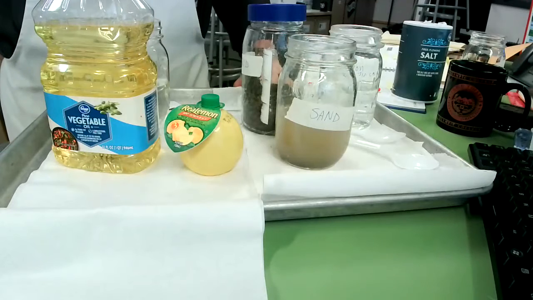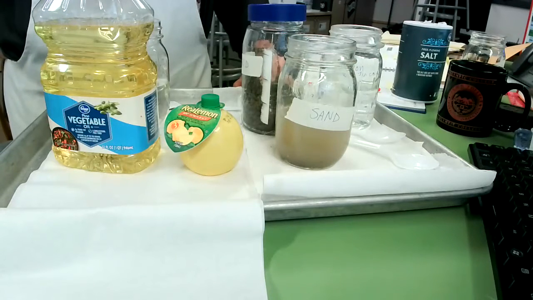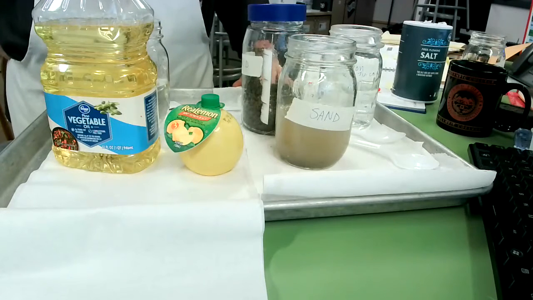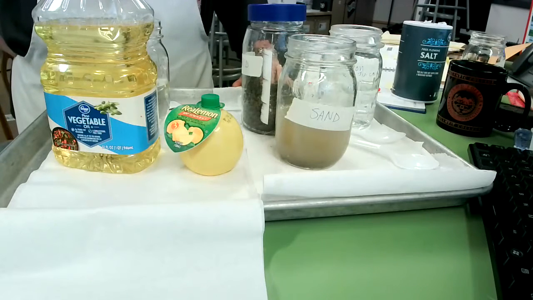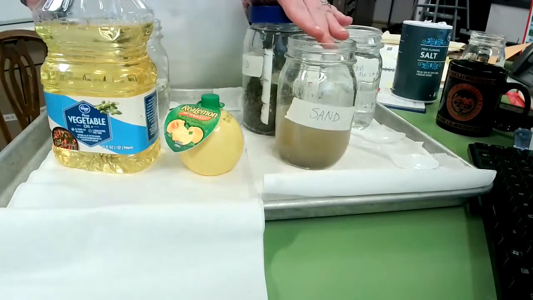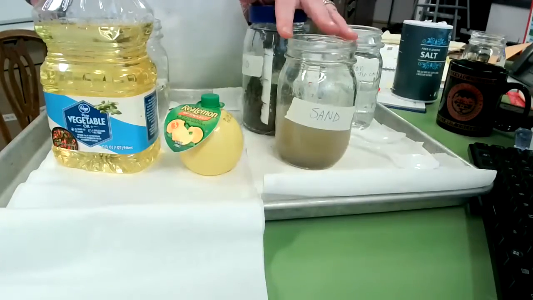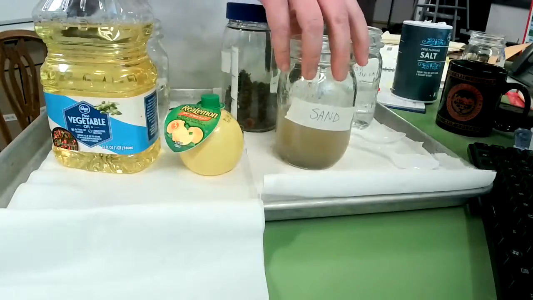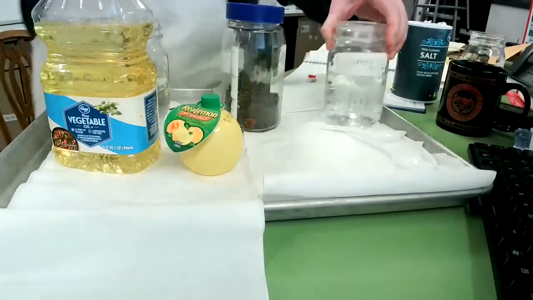A mixture is when components are mixed together, but you can separate them out. If I were to pour this through a filter, the sand would stay on the filter and the water would go through. So this is a mixture because we could easily separate out the sand from the water. All right, so we're going to move that one off to the side here.